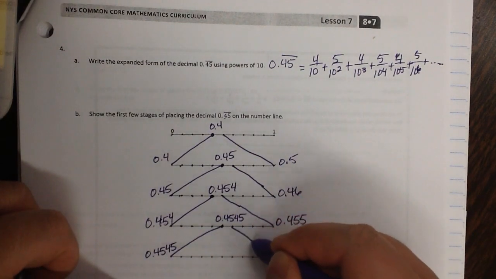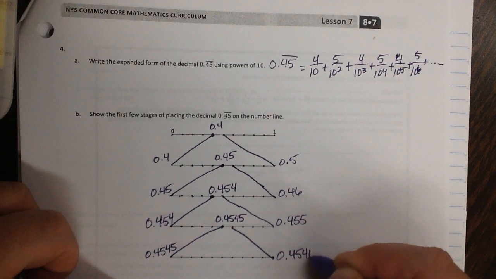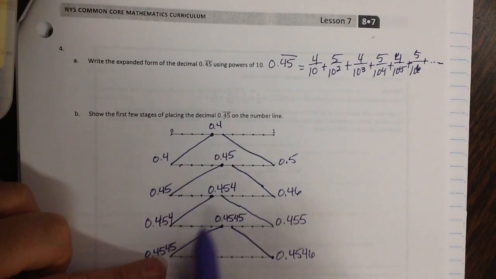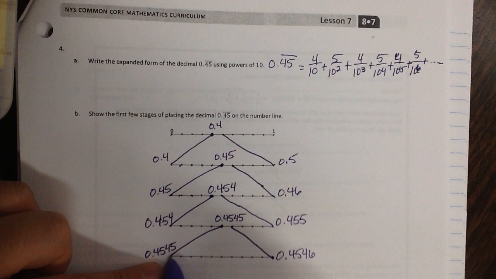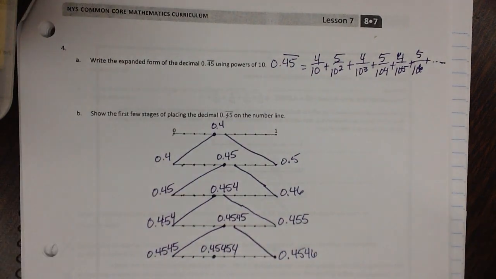This will be 0.4546. And then we're going to repeat again to 4. So 0.4545, 0.45451, 0.45452, 0.45453, 0.45454. Okay.